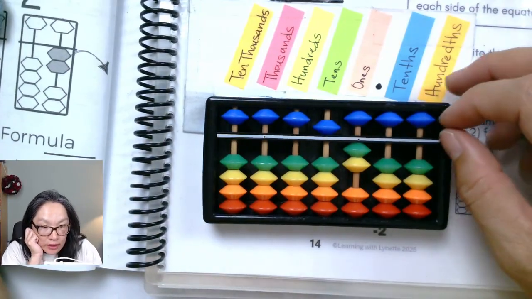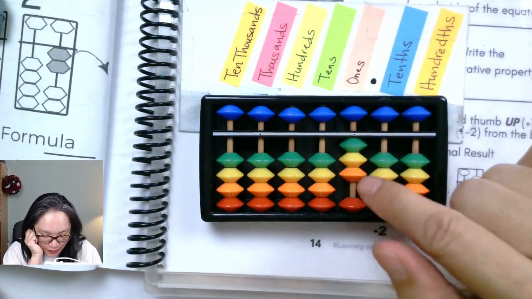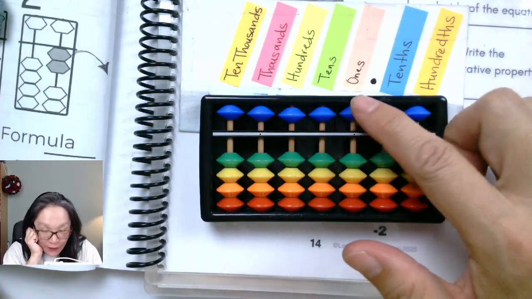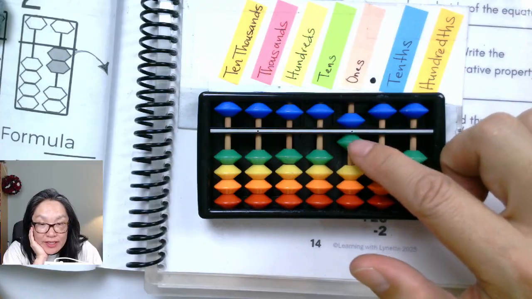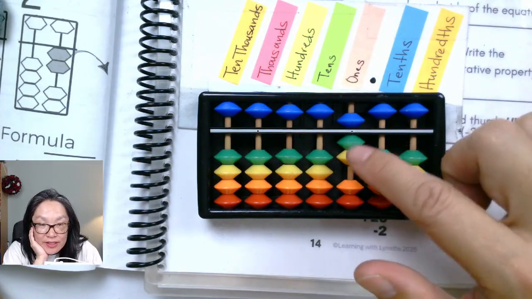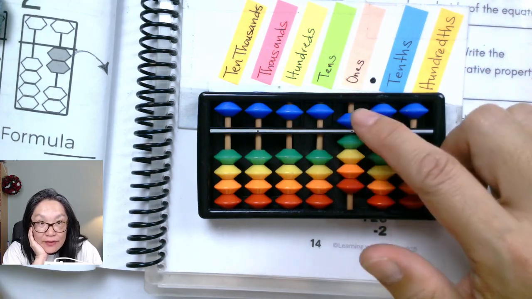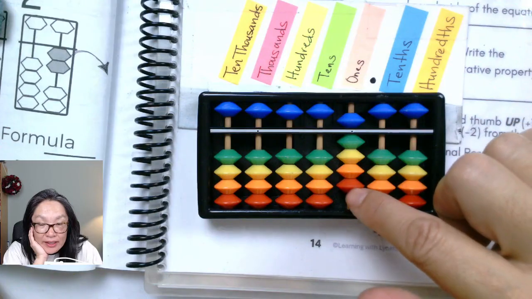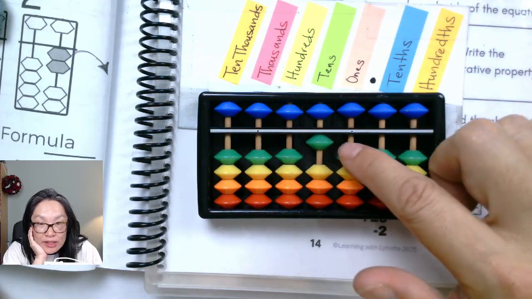Count again. 1, 2, 3, 4. And then 5. After 5, we have 6, 7, 8, and then 9. And then we have 10. 10, a 1 and a 0.